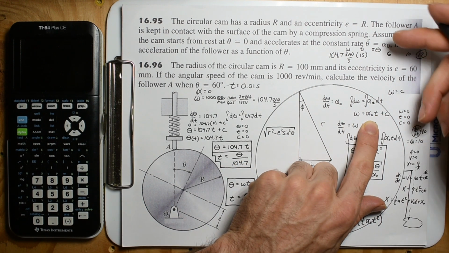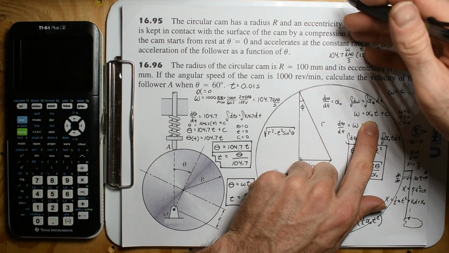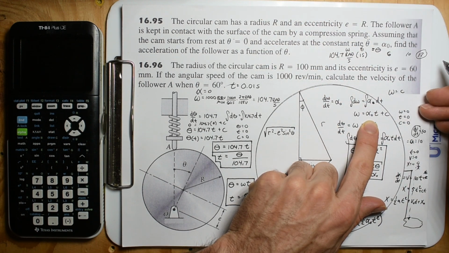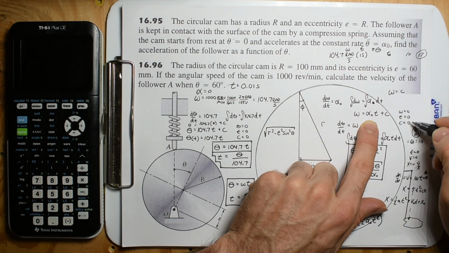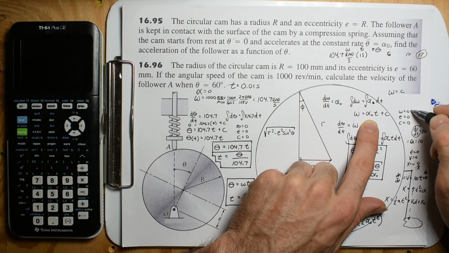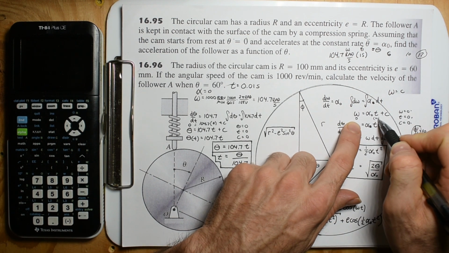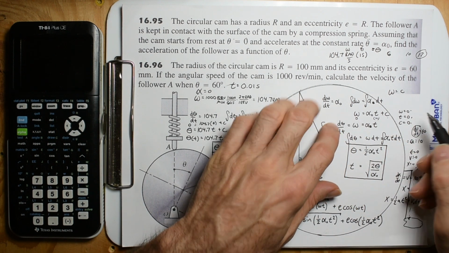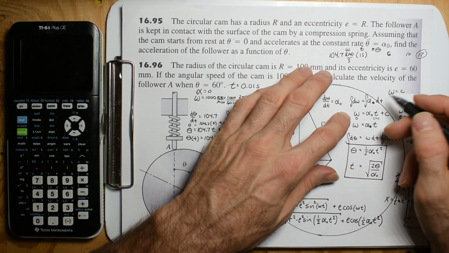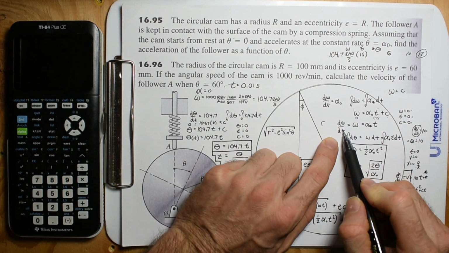This problem says at angle 0, time 0, the angular speed is 0. So if we put 0 here and 0 here, this constant has to be 0. So now we have an equation for angular speed. We have to say angular speed is change in angle, change in time.